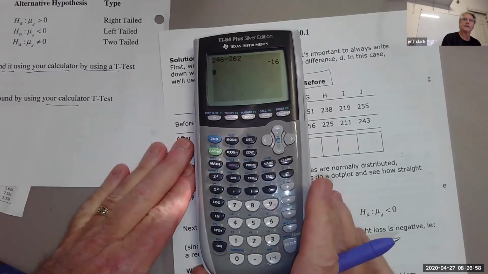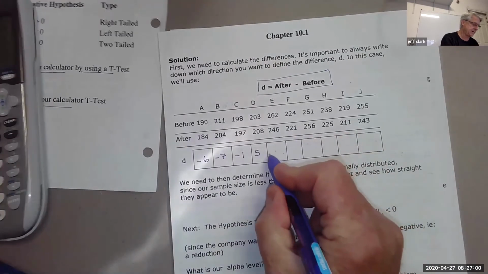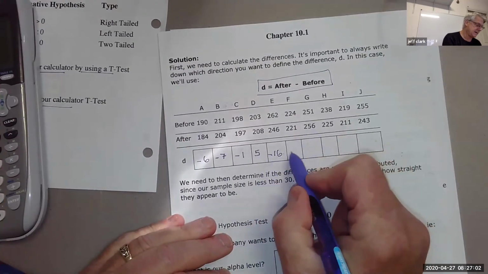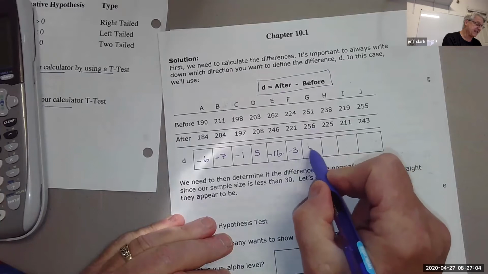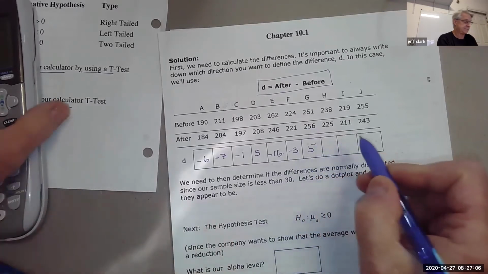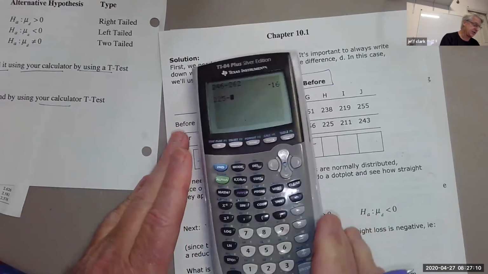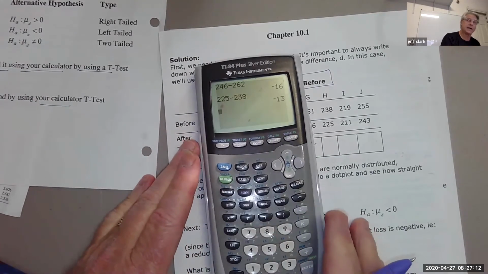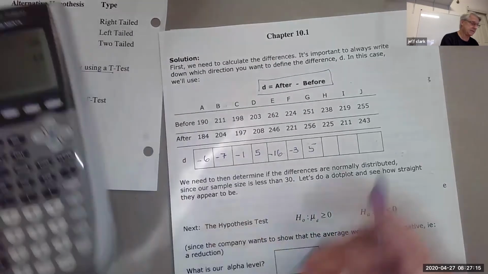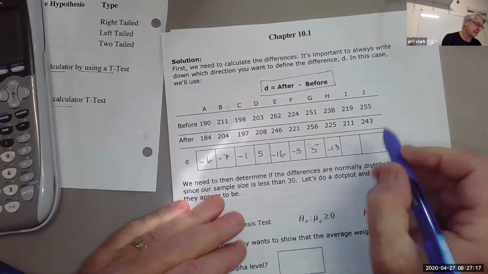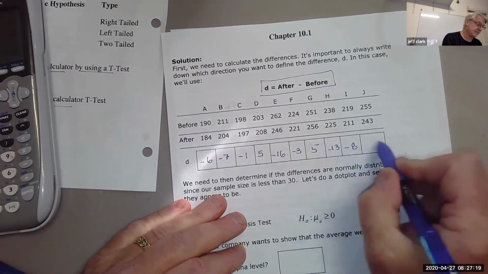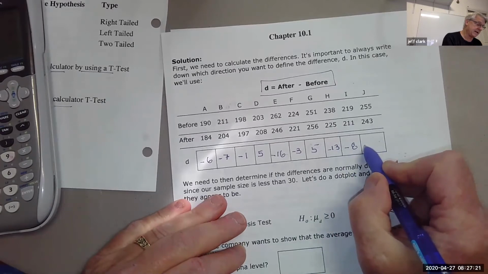Yeah, so -16, -16, -3, positive 5, 225, subtract, that's 238, negative 13, negative 8, and it looks like this would be negative 12.